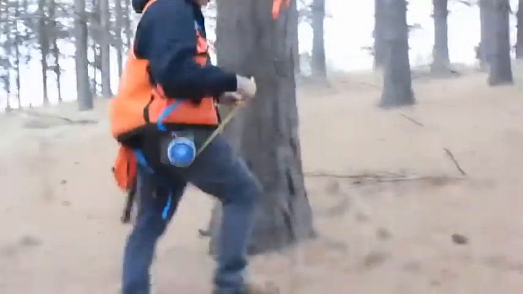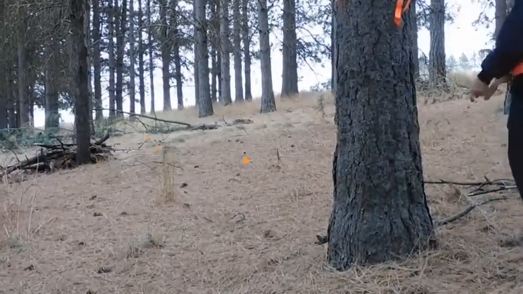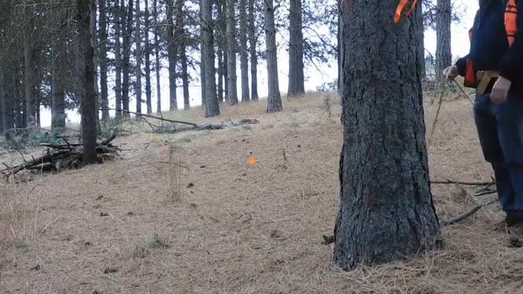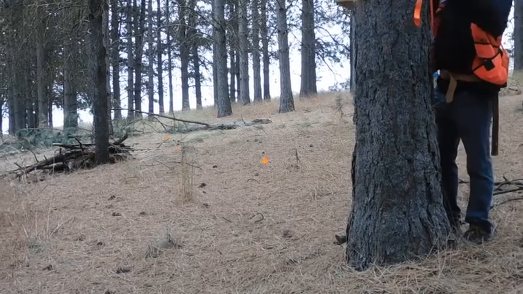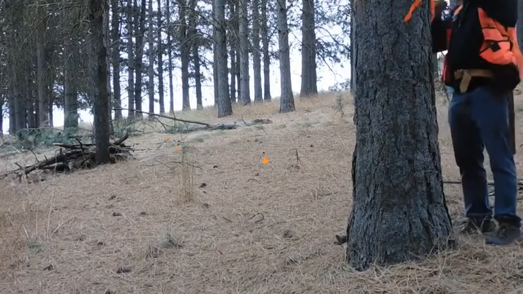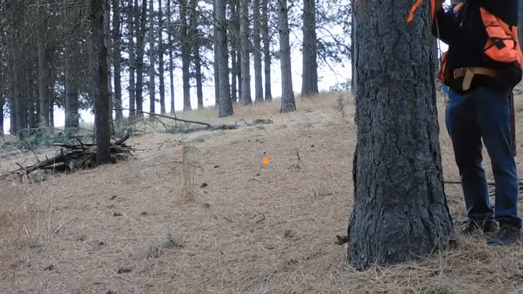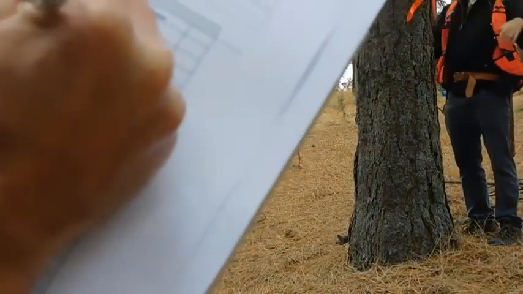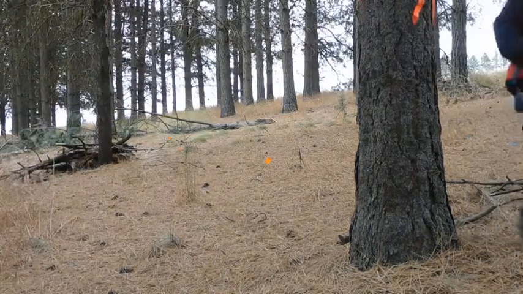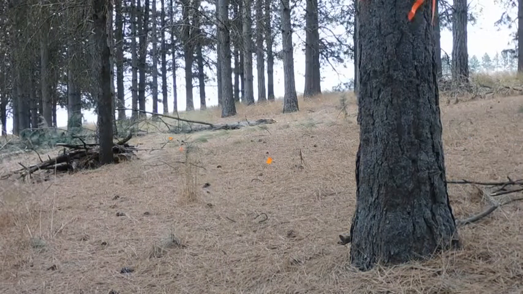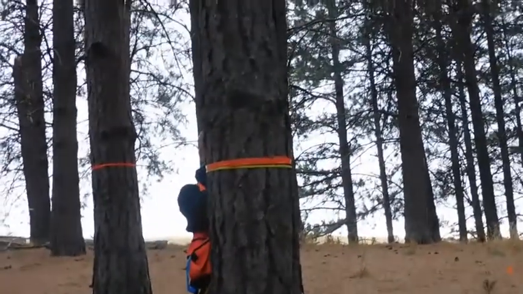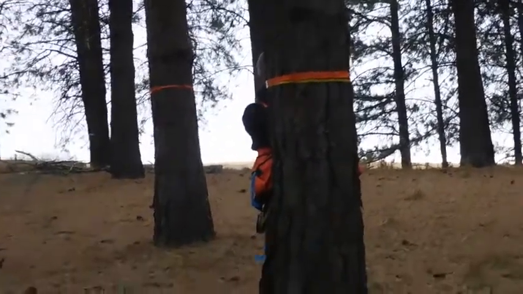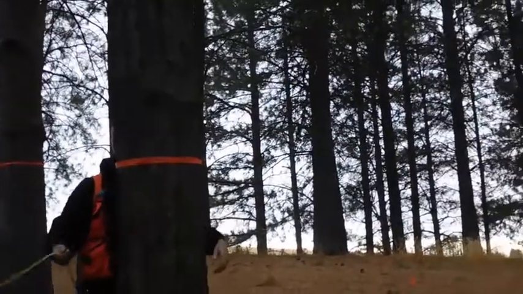Tree number 4. Ponderosa pine, and it's live. We are at 15.3. Tree number 5. Ponderosa pine. It is live. And we are at 14.7.